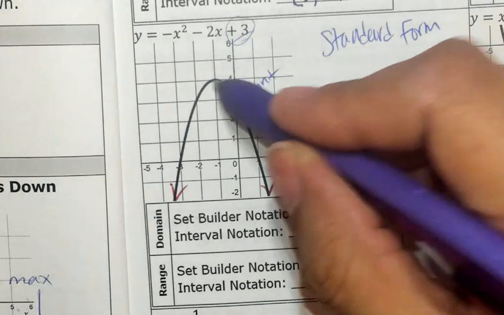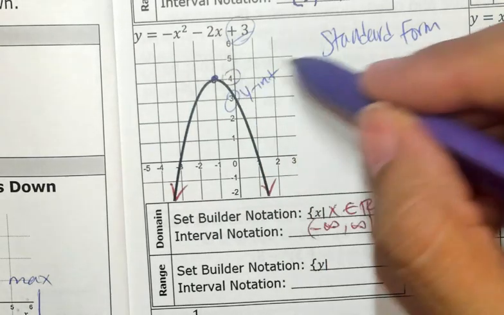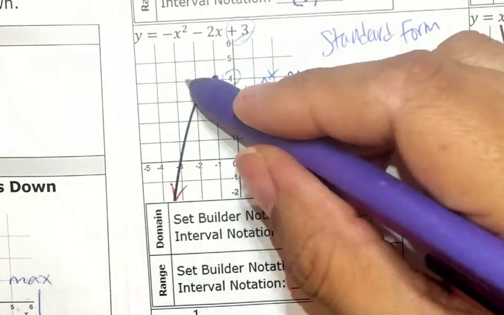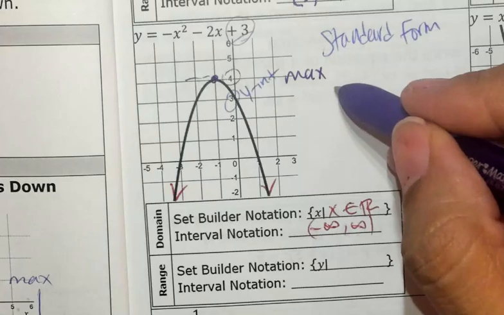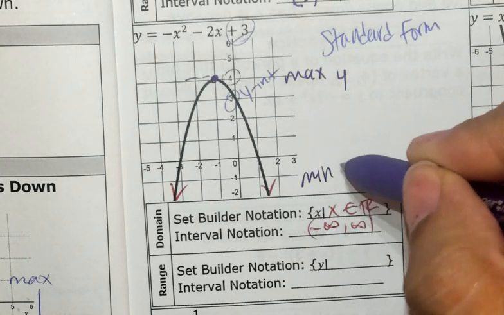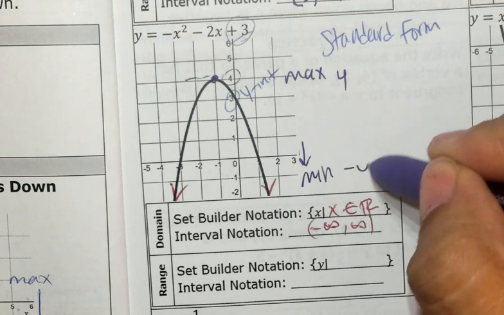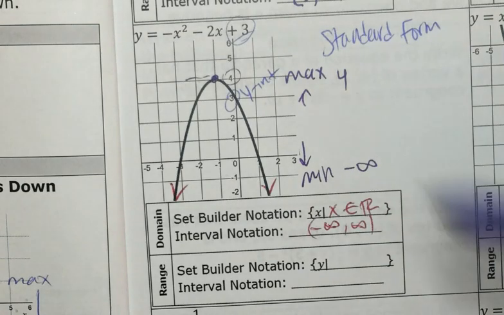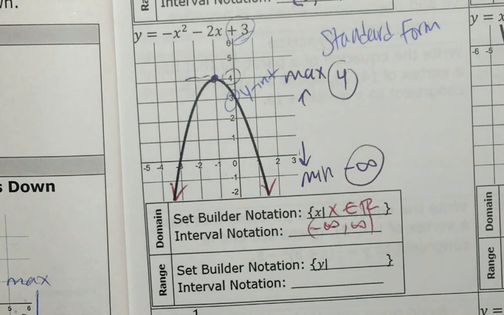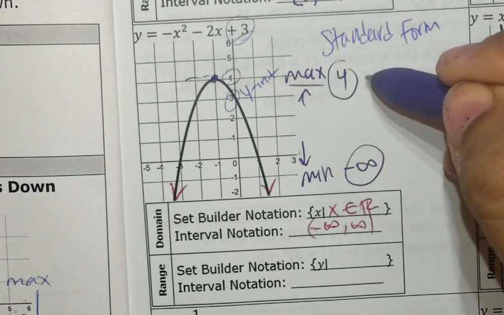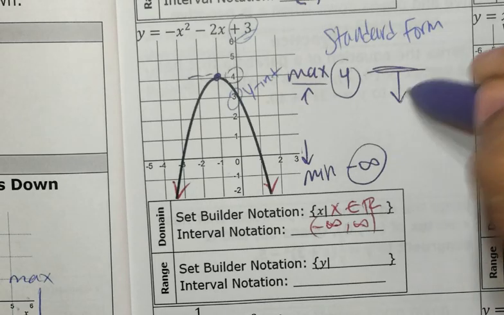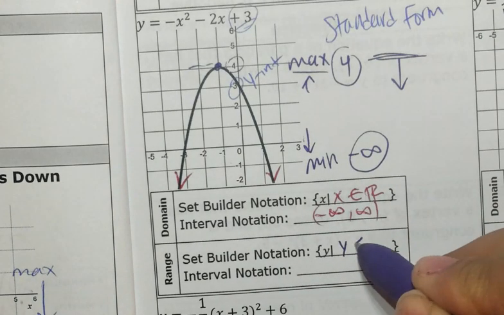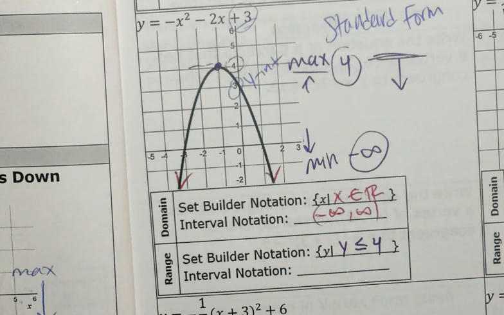So for here, we identify our vertex or our maximum value, in this case, of 4. And then we notice that the highest is 4 and the lowest is going down forever, so negative infinity. So these are the values we're going to use for interval notation. As far as set builder notation, you're just specifying that you have a maximum of 4 and anything lower. There's nothing higher than 4, anything lower. So we're going to say y is less than or equal to 4 for the set builder notation.